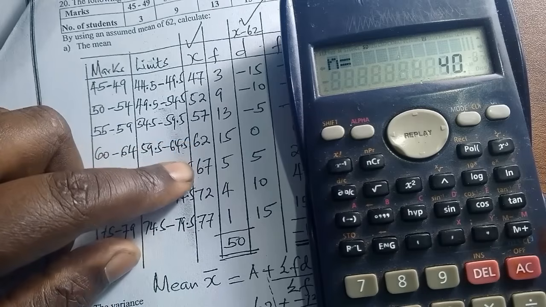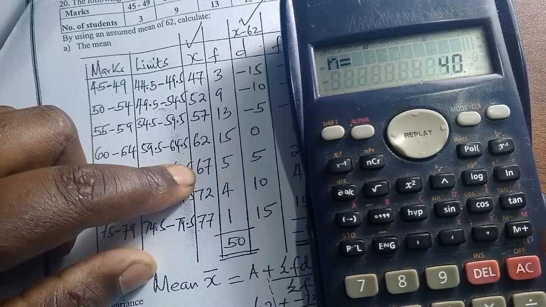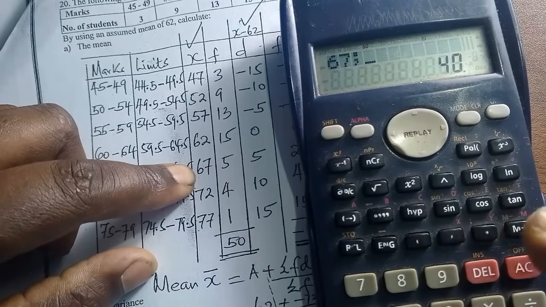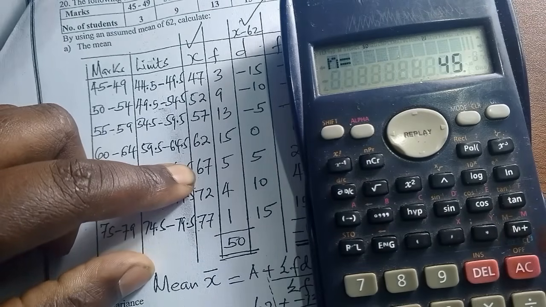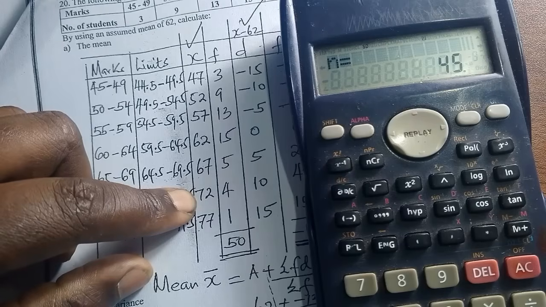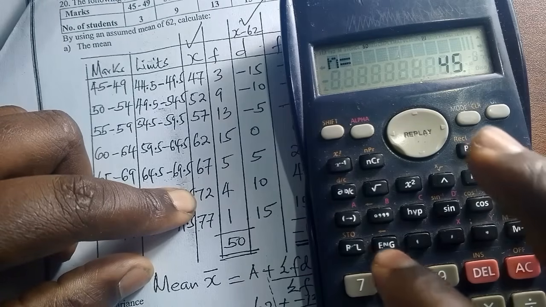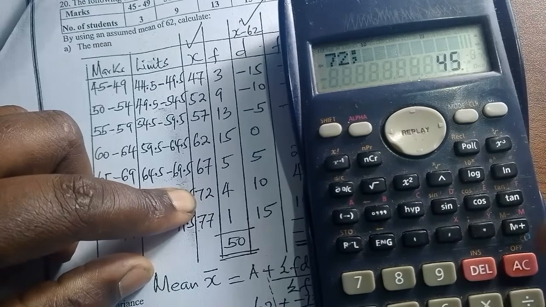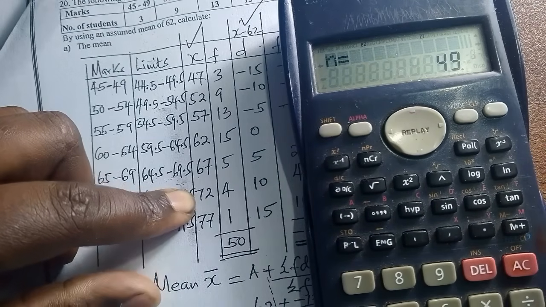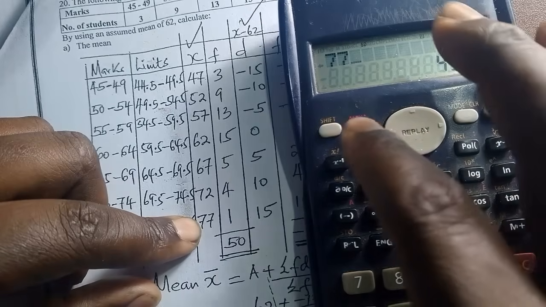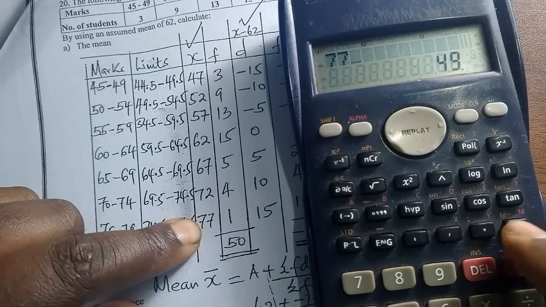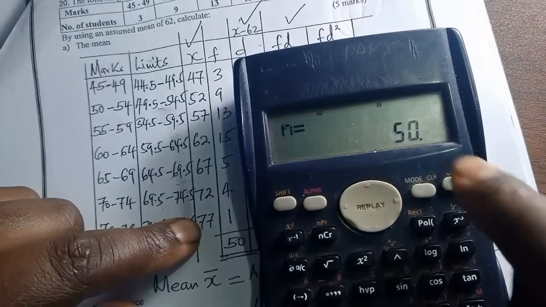The next is 67, shift, comma, 5, M plus. Next 72, shift, comma, 4, M plus. Then finally 77, shift, comma, 1, M plus. You see the total frequency here is 50.